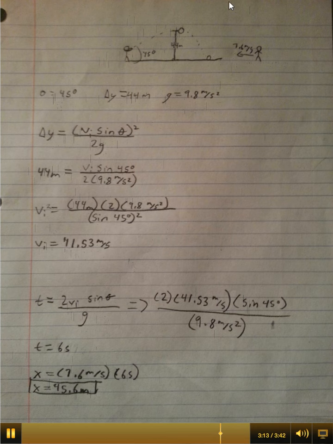So the value we found was that it's going to travel at 41.53 meters per second. We don't know what the height is from here, so we had to find it from 44 meters, and that's why we put 44 meters in here. So we wanted to find the initial velocity from this point to down. So, yep, and that's it. And our answer for the question, the farthest it could be, is 45.6 meters.